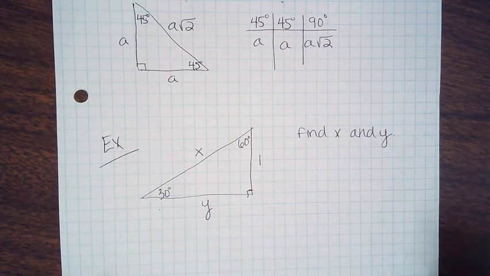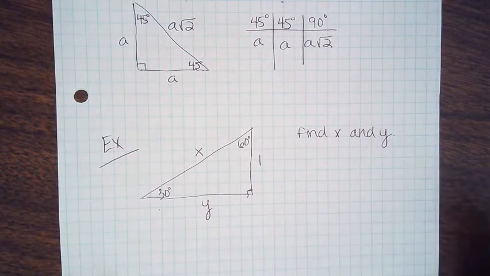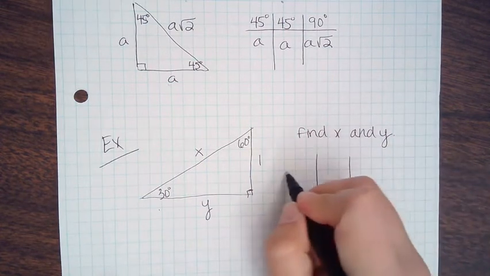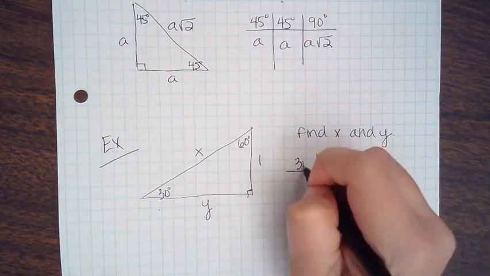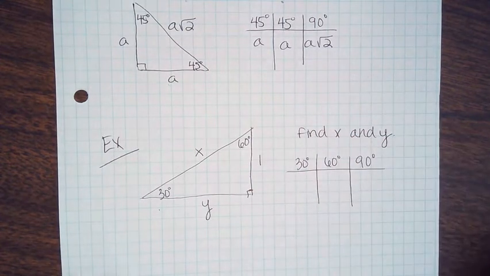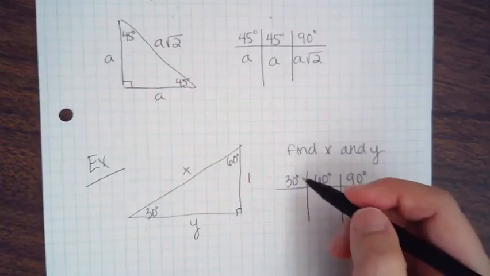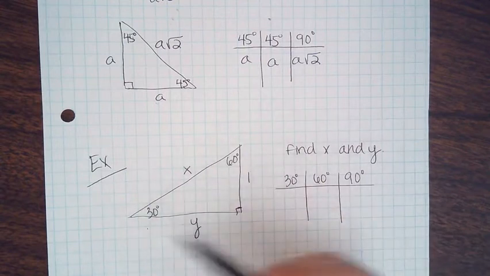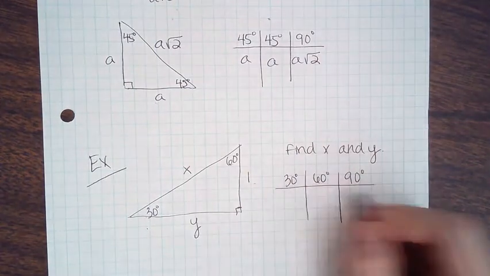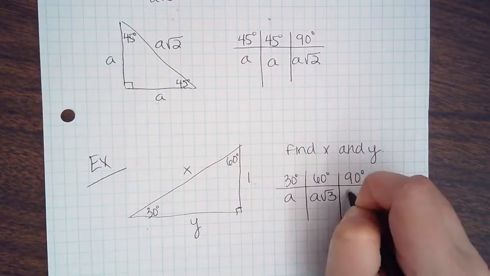There are a couple different ways to do this, but one of the ways is to set up my table. So I have a 30-degree, a 60-degree, and a 90-degree. And then I know from up above my regular table. What's nice about this method is it doesn't really matter the orientation because you can always go opposite. So we know from up above, we have A, A root 3, 2A.